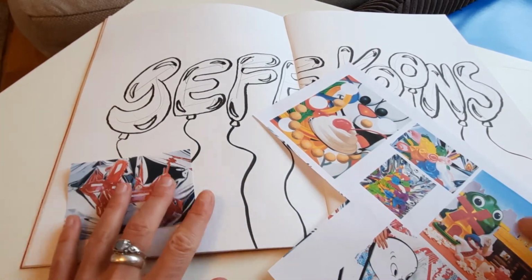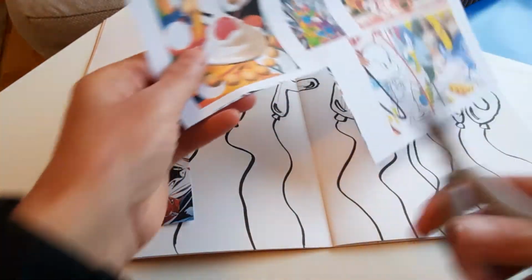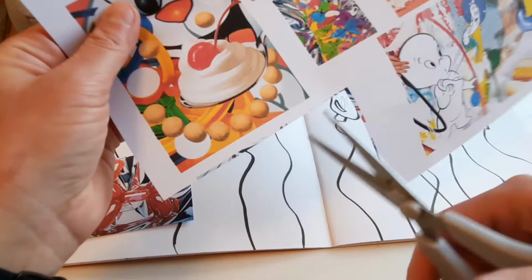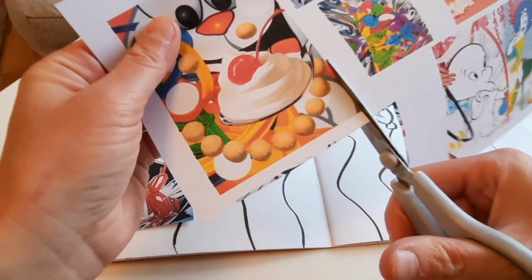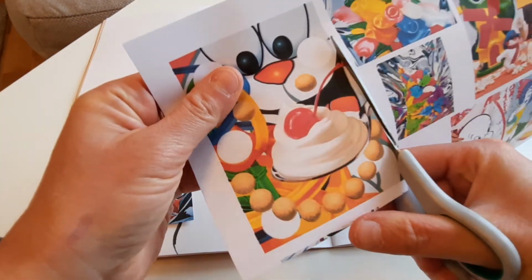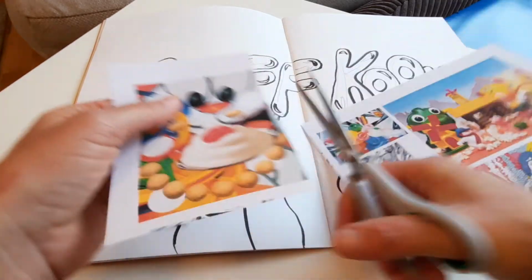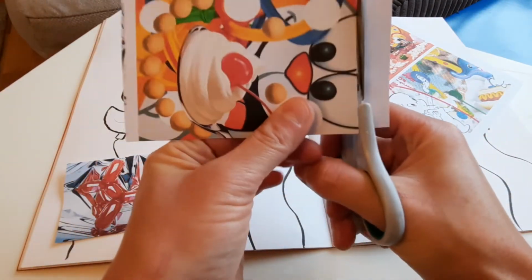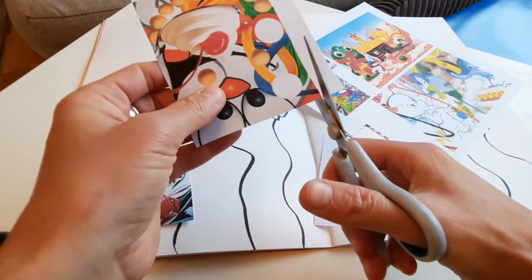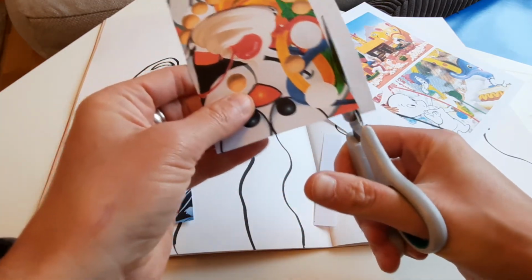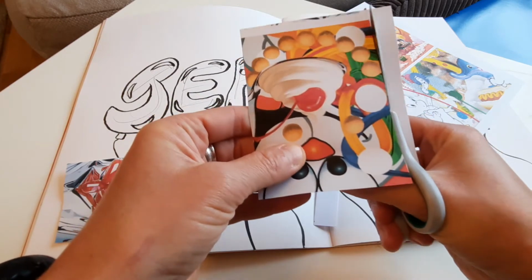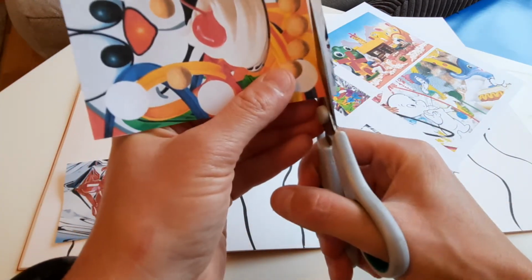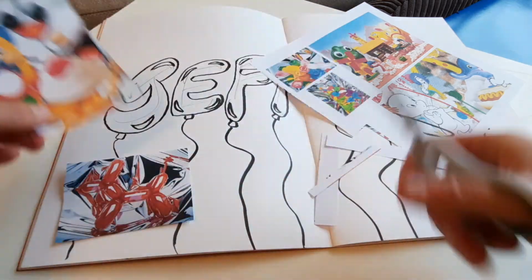Right, then I'll show you what to do. You're better off cutting out all of your pictures first. I don't like that one there, so I'm going to leave that one out. And when I go home, I am going to print out one that I prefer. But at the moment, I do quite like the others. The reason why you're cutting them all out is so that you can look and think about where they're going to go on your page.